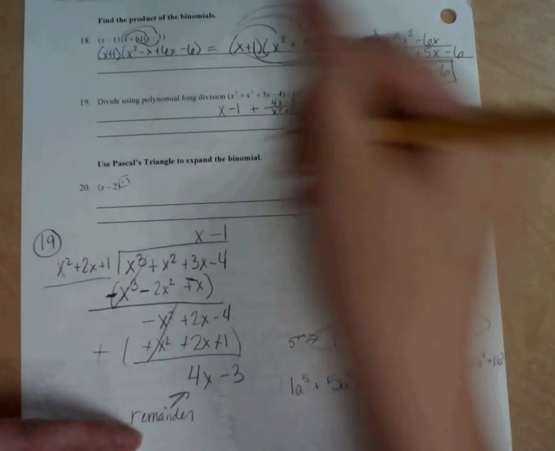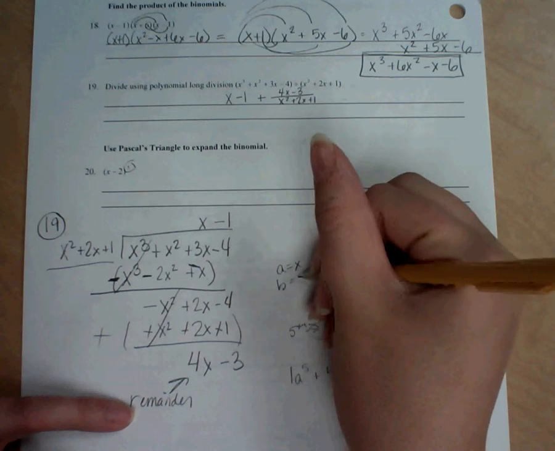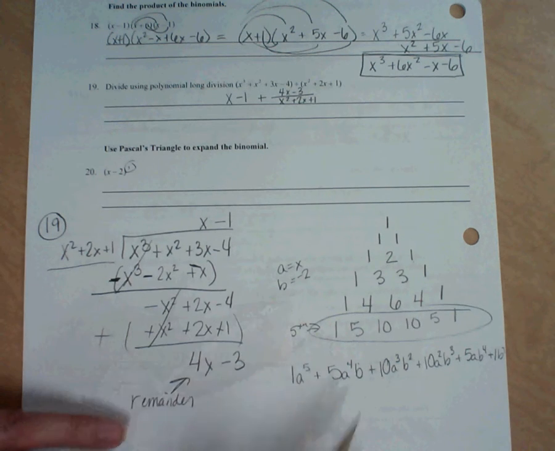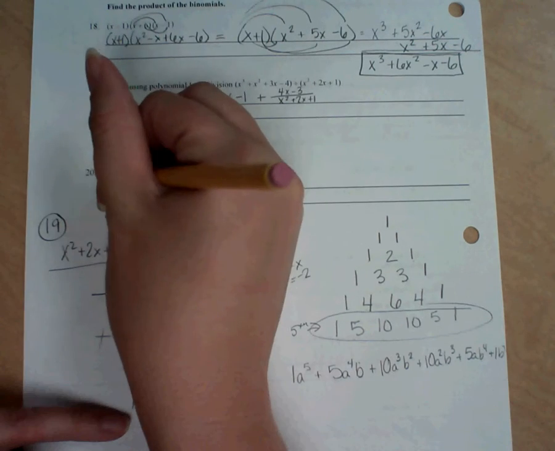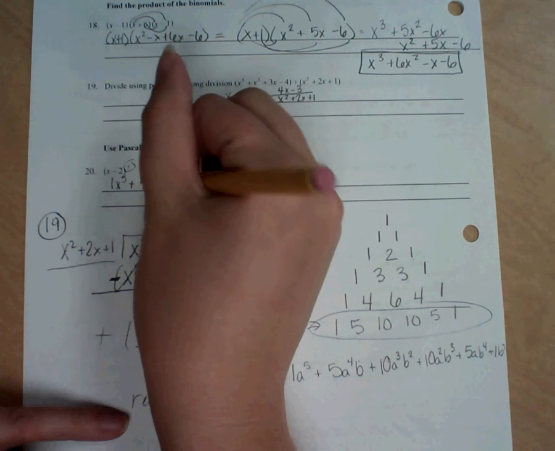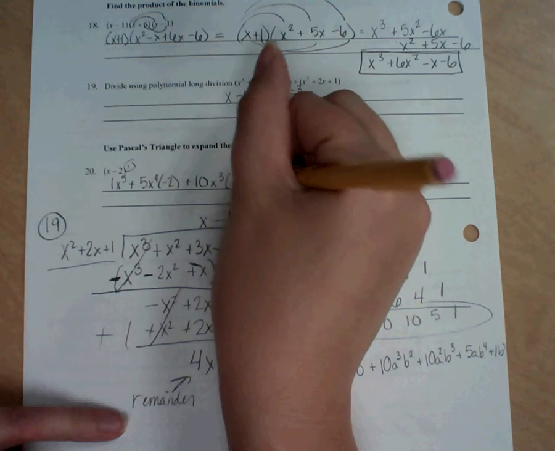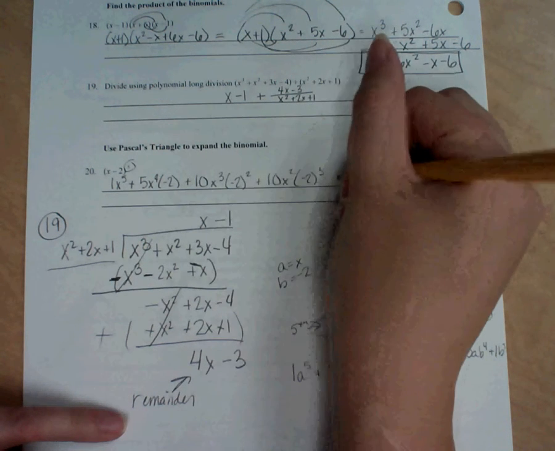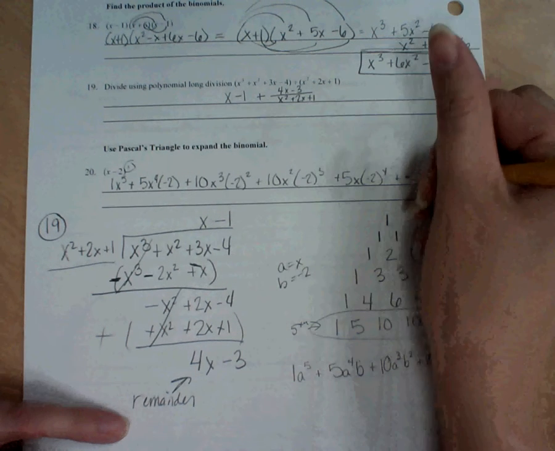And in this, my a value is x and my b value is negative 2. So I'm going to write this once with just x's and negative 2's, and then I'm going to simplify it. So I'm going to have 1 x to the fifth plus 5 x to the fourth times negative 2 plus 10 x cubed negative 2 squared plus 10 x squared negative 2 to the third plus 5 x negative 2 to the fourth plus negative 2 to the fifth.